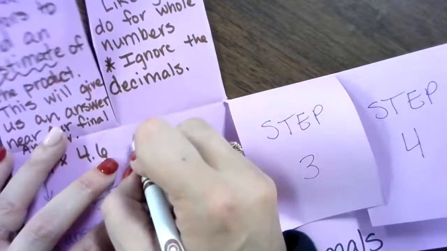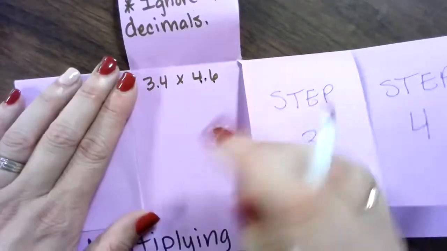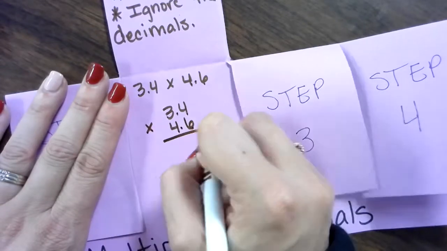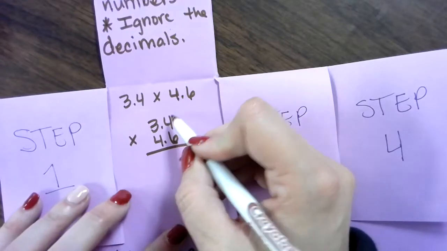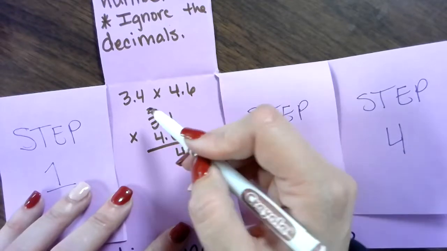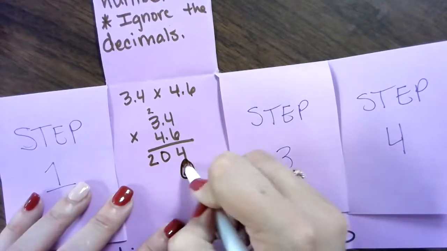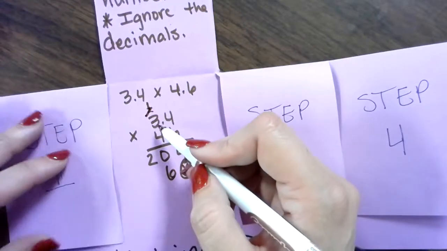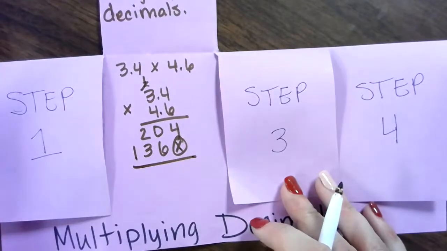So going back to that same problem I had, 3.4 times 4.6. I'm going to ignore those decimals, 34 times 46. Ignoring those decimals, I'm just going to multiply. 6 times 4 is 24, carry your 2. 6 times 3, 18, 19, 20. Move over using a placeholder. 4 times 4, 16, carry your 1. 4 times 3 is 12, plus 1 is 13. Okay, so I multiplied like I do normally.